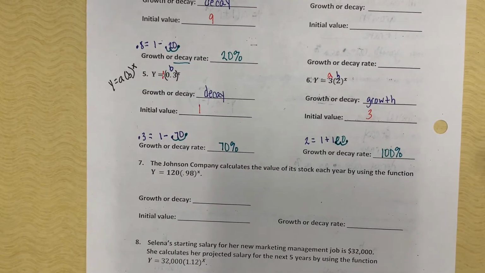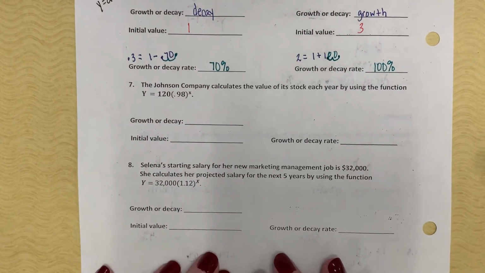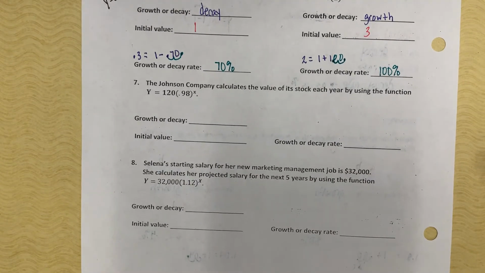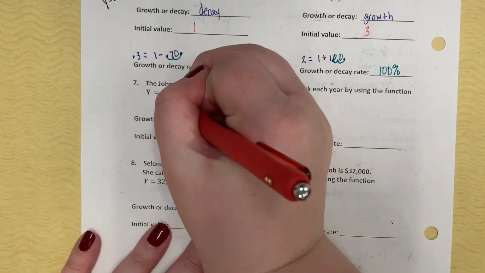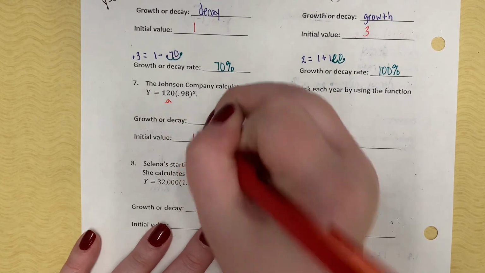It says the Johnson Company calculates the value of its stock each year by using the function y equals 120 times 0.98 raised to the x. They would like us to identify growth or decay, initial value, and growth or decay rate. Notice that it's an exponential because x is the exponent. A is the initial value out in front being multiplied. So that one's always easy: 120.